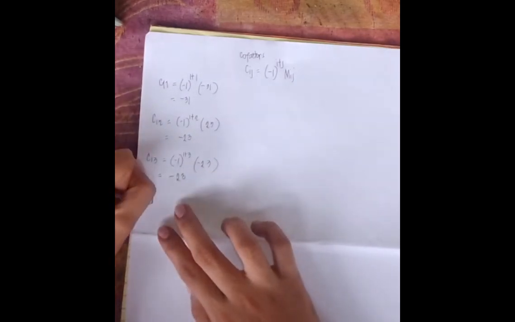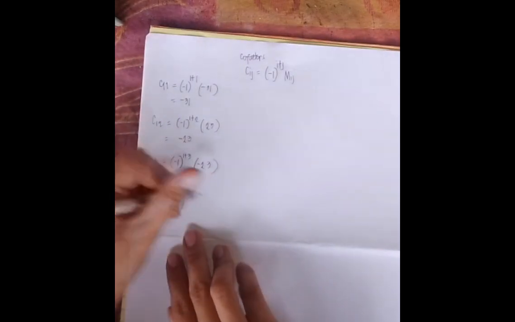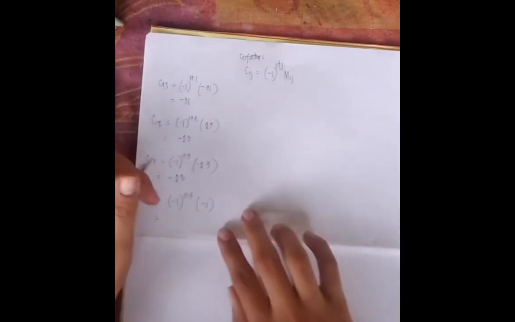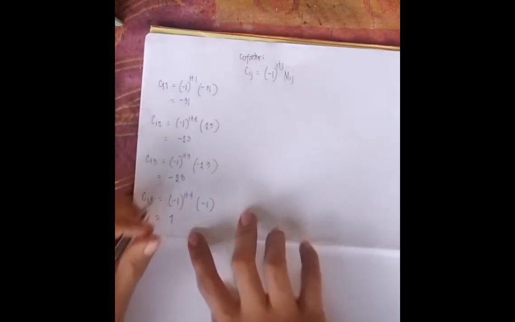For C14 equals negative 1 raised to 1 plus 4 times our minor, negative 1. So, negative 1 raised to 5 is negative 1 times negative 1 is positive 1.